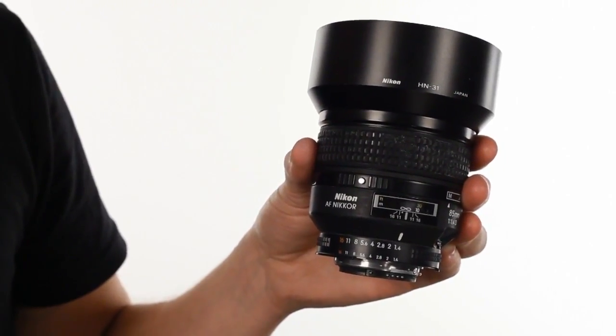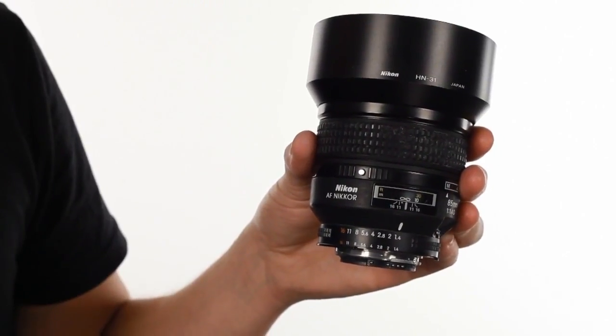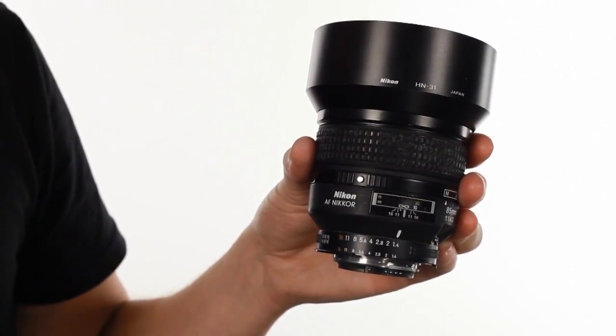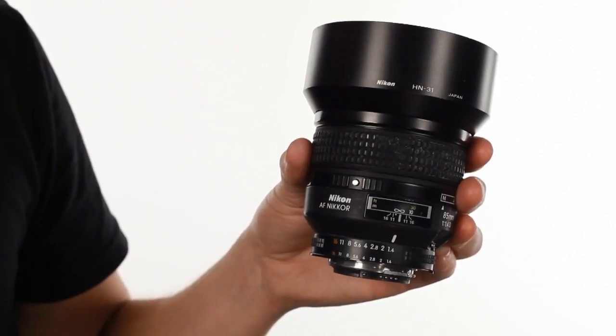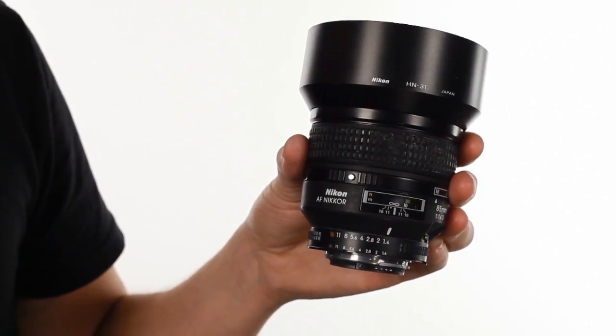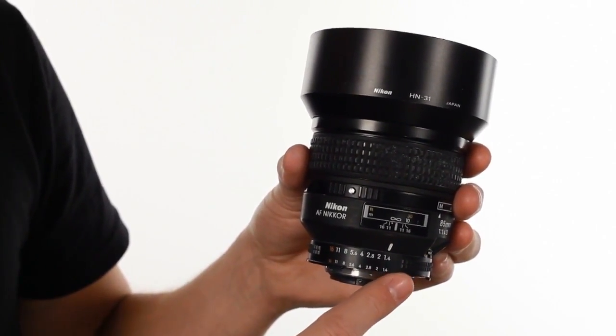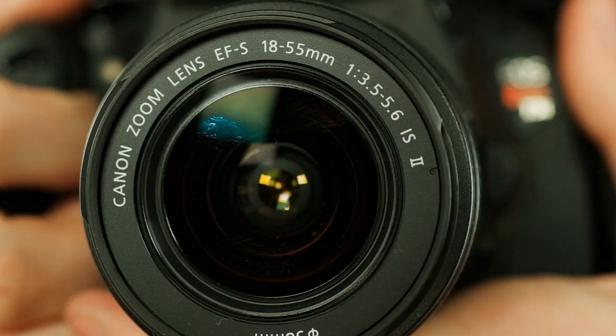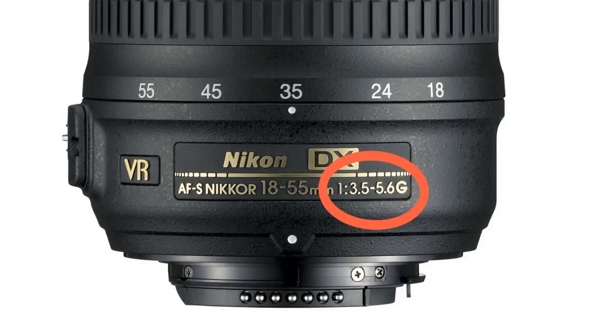So when we're talking about aperture, we're going to be saying things like f1.4 or f16 or f5.6. So this lens has a maximum aperture of 1.4 and goes all the way to f16. Even if your lens doesn't list the full range of f-stops like this one, it probably has a maximum aperture range listed somewhere on your lens.